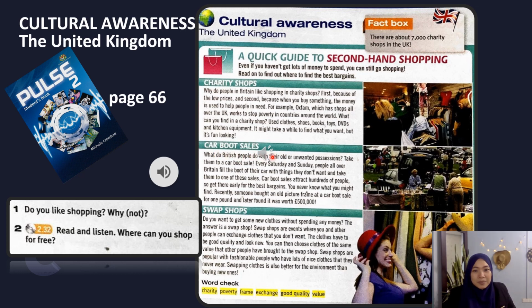Car boot sales. What do British people do with their old or unwanted possessions? Take them to a car boot sale. Every Saturday and Sunday, people all over Britain fill the boot of their car with things they don't want and take them to one of these sales. Car boot sales attract hundreds of people, so get there early for the best bargains. You never know what you might find. Recently, someone bought an old picture frame at a car boot sale for £1 and later found it was worth £500,000.